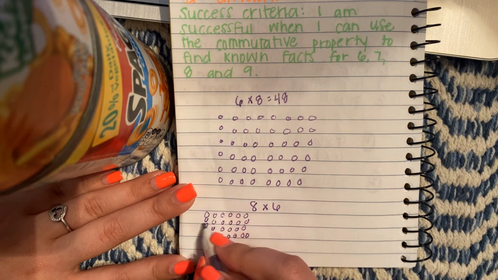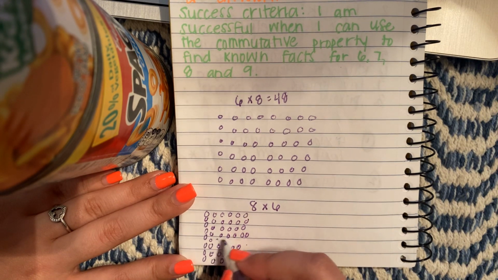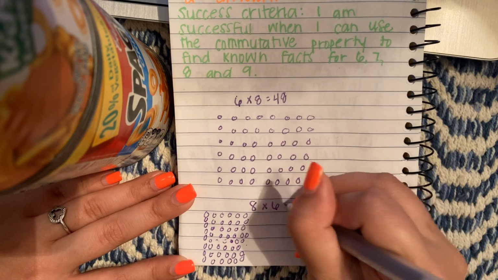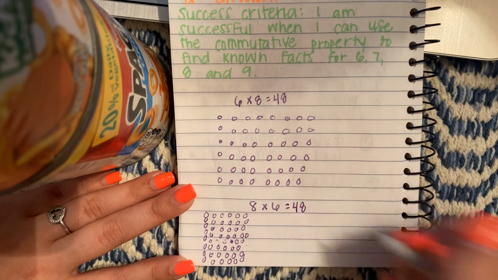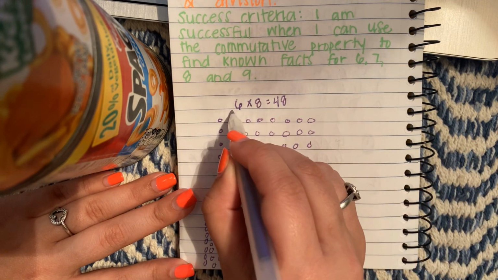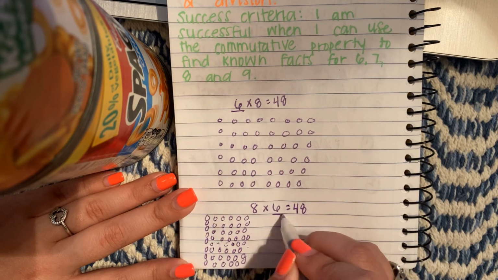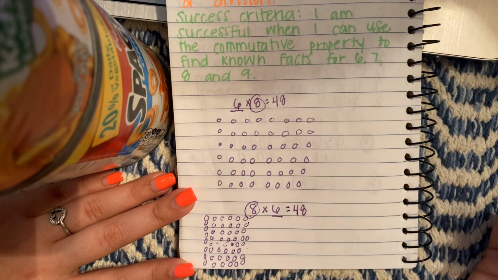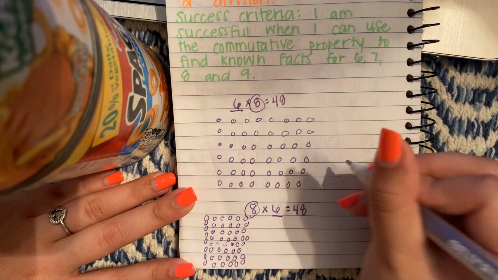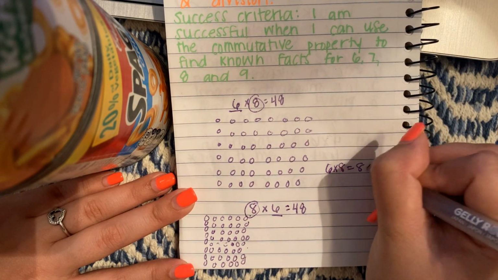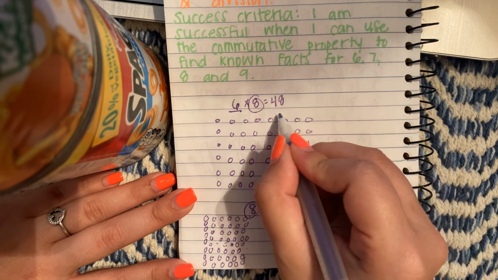Let's see, 1, 2, 3, 4, 5, 6, 7, 8. So if I did this and I added all up, I would still have 48. So what the commutative property shows you is that if you have the same numbers, so I have 6 and 6, and then I have 8 and 8, it doesn't matter which way they go. I could flip-flop them back and forth and they would still equal the same amount. So I could say that 6 times 8 equals 8 times 6 because they both equal 48.